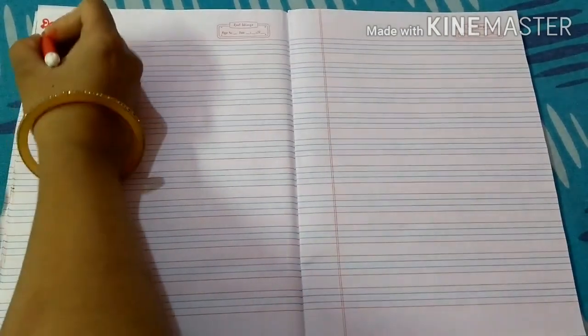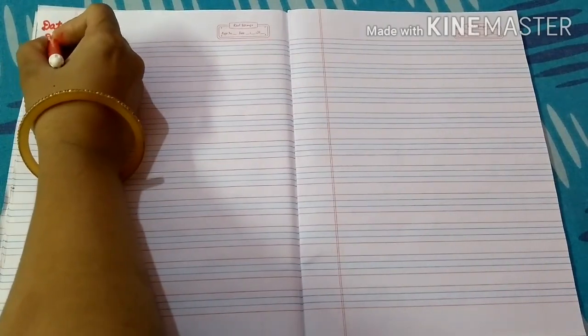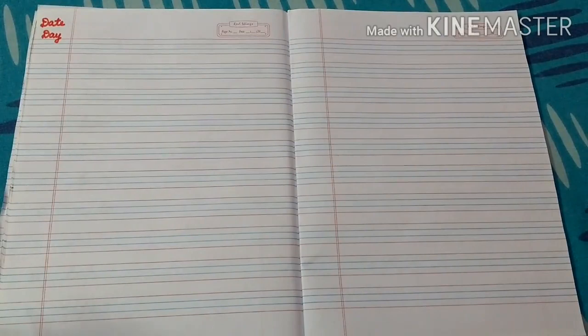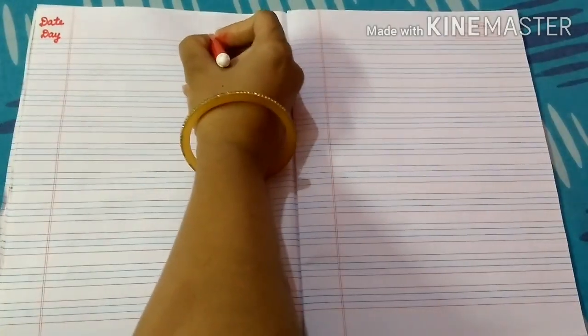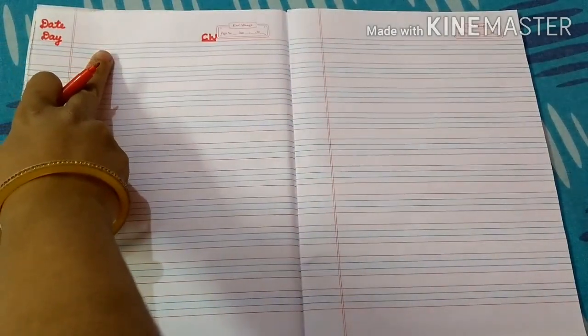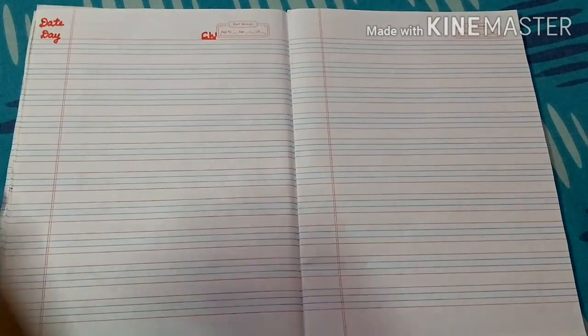Next write down day here. Write down classwork. And then in the first line we will write down our topic for today.